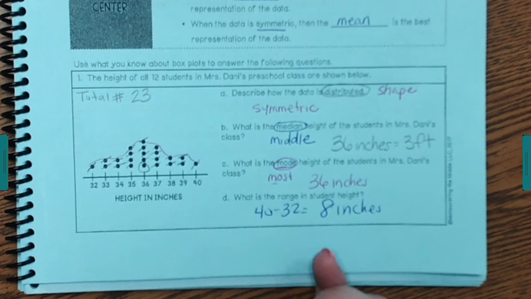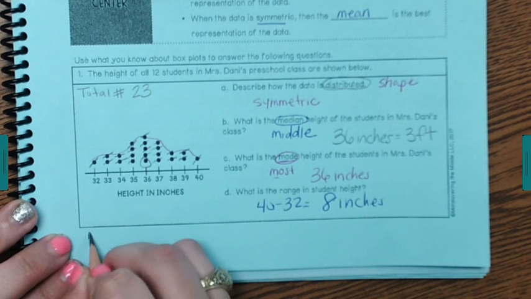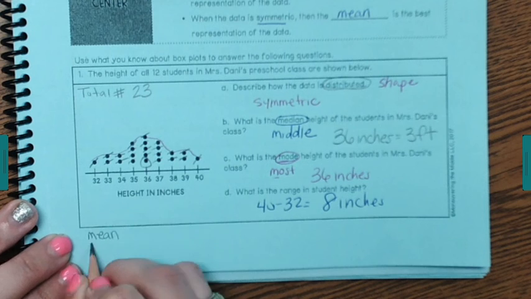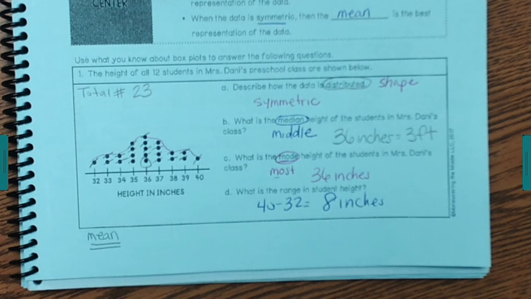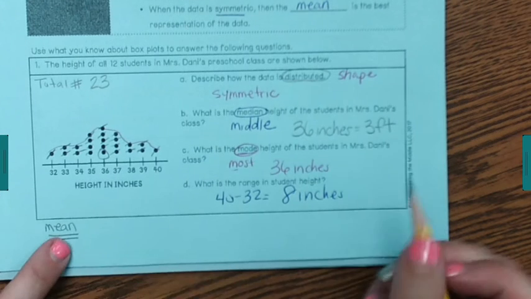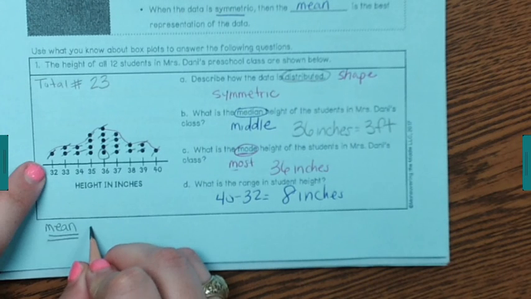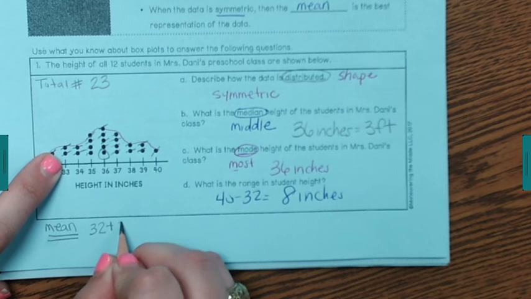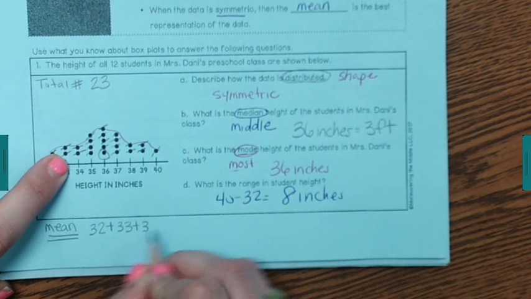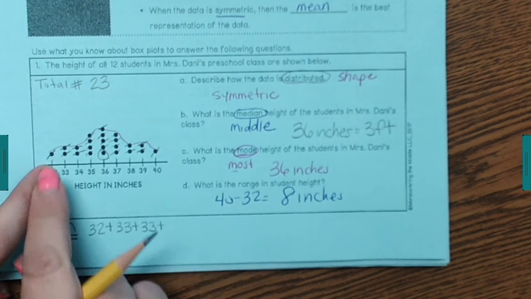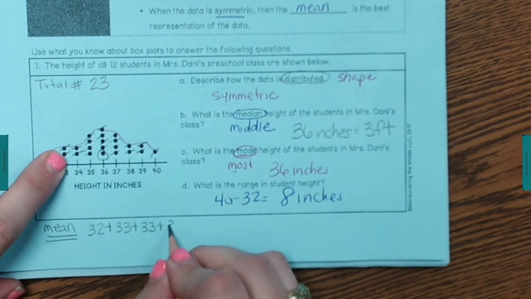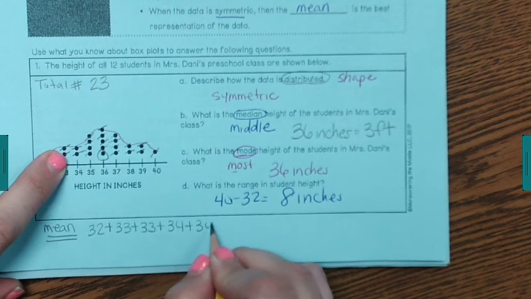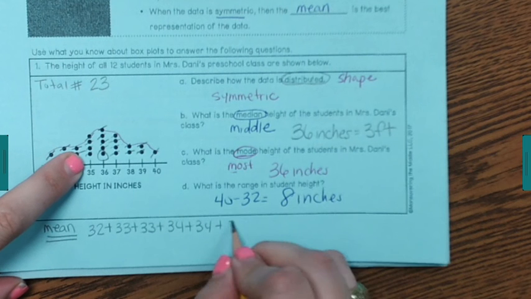Okay. Let's try to find the average. This doesn't ask for it, but you have to do one on the homework, so I want to remind you how to do the average. Okay? We said that average means we add and then divide. So what numbers do you think we should add? 32 plus. So there's 2 33s plus 34 plus 34 plus 4 35s.